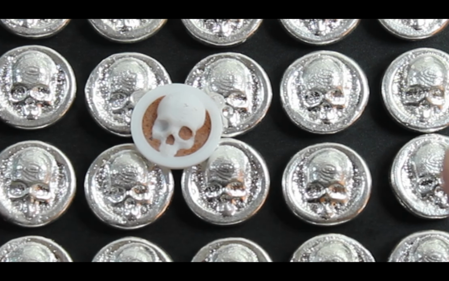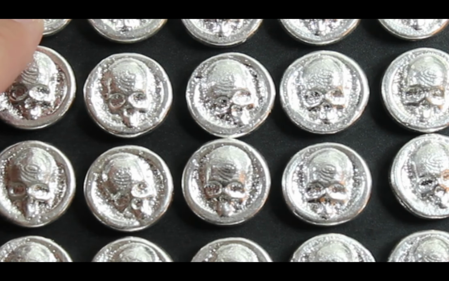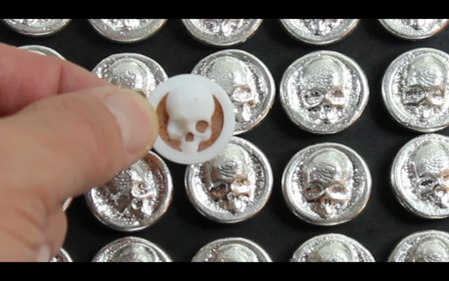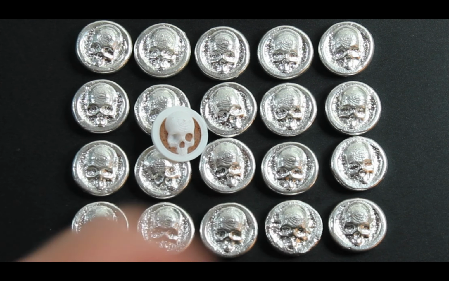So when we actually come to sell the product, what you're going to get is the little silver guy, the little skull round, and you're also going to get the original mould that it was made with. So you've got a nice little bit there. You've got the mould and you've got the silver piece.